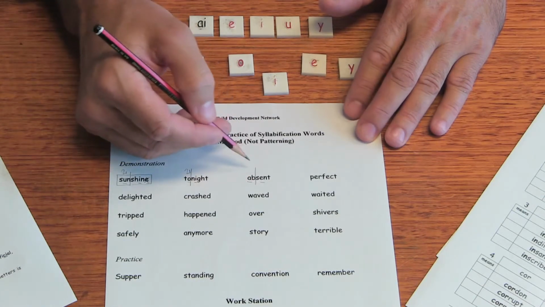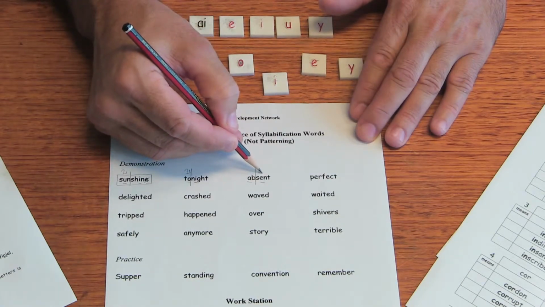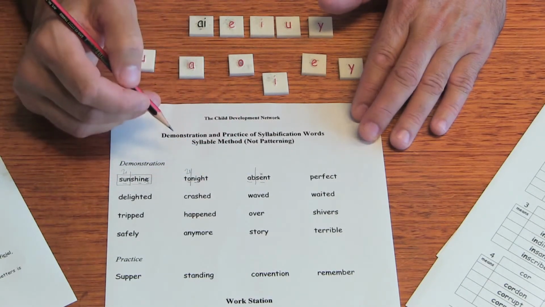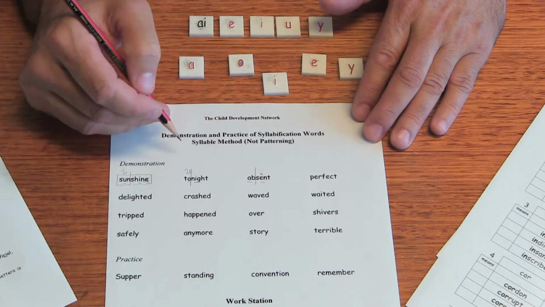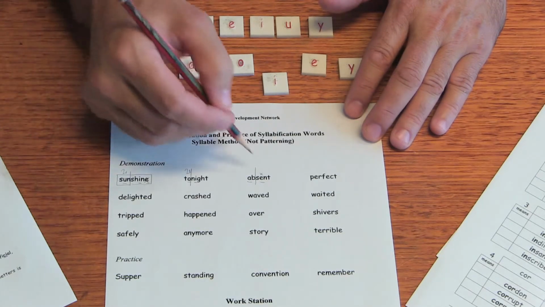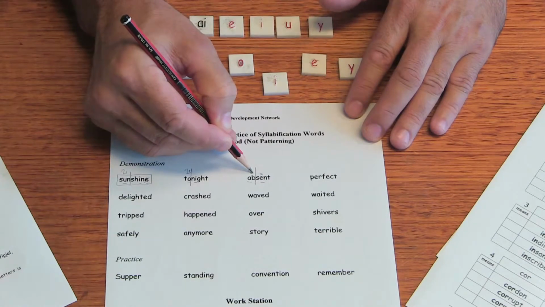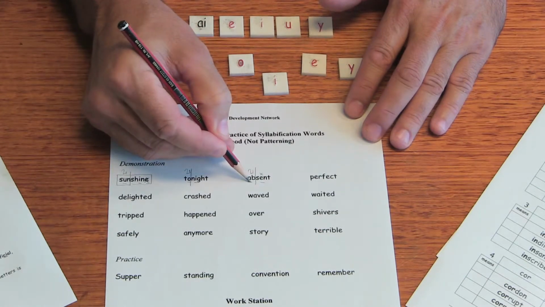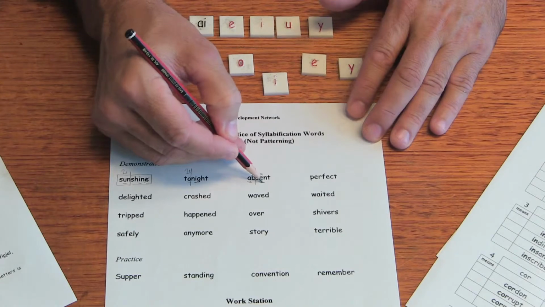Now the E in cent is weak, and if you like, you can put just a little cross above the E to show that it's weak. So we don't really say sent, we say sint. So the second syllable is sint. But again, there's two vowel sounds, so two syllables. And there's one vowel sound only in each syllable.